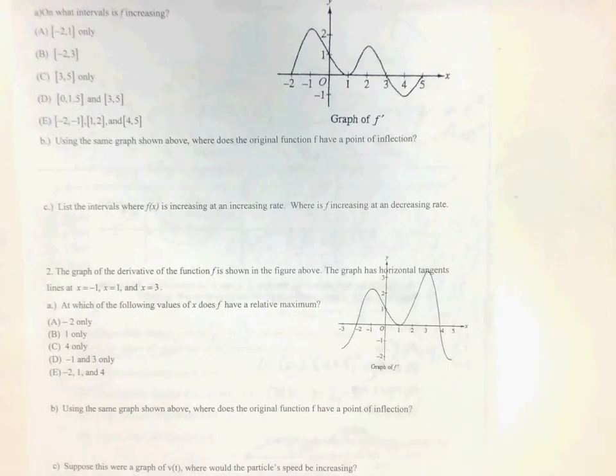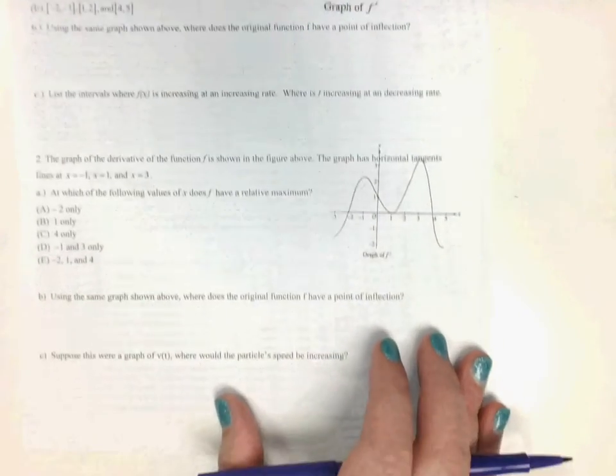Alright, we have like 7 more minutes. Let's do a couple g prime graphs. Look at your first page. Okay, the last thing on your test is graphs of derivatives. We'll do number 2. Okay, it says you have a picture of a graph.